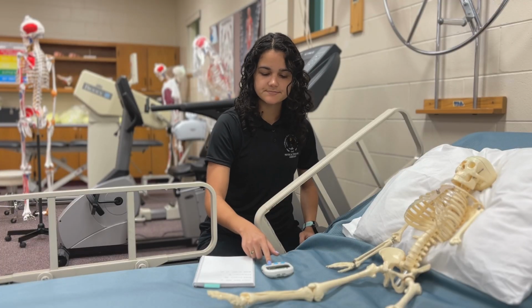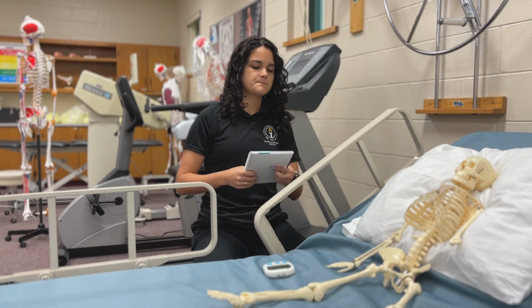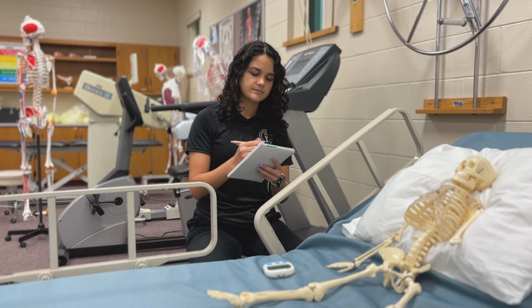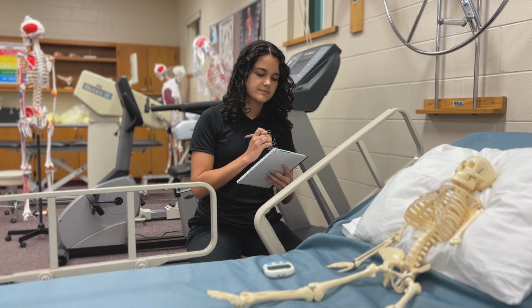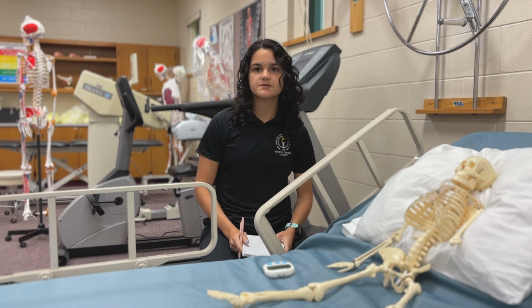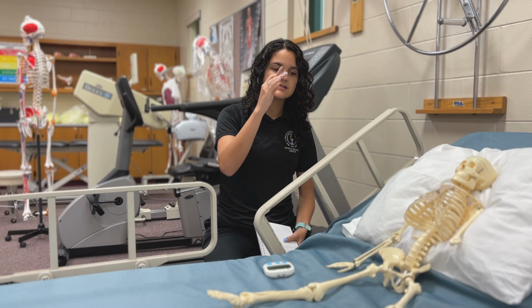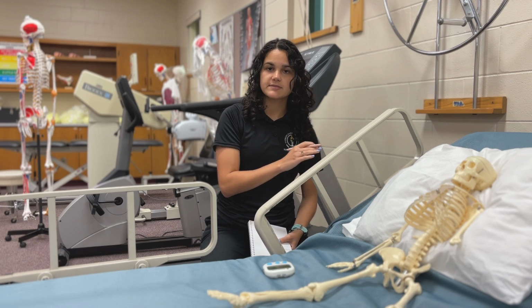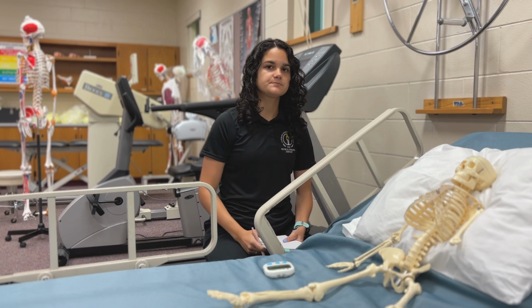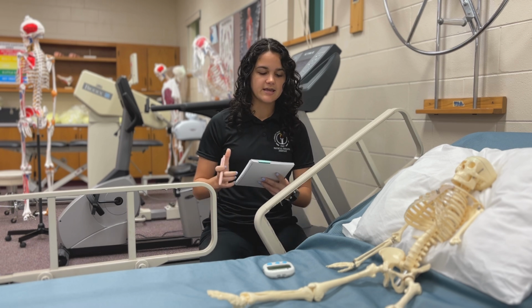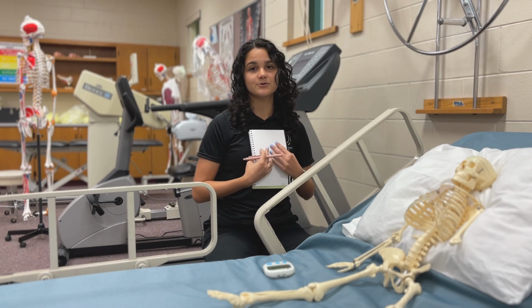okay, Mr. Skella. To measure one respiration, you are looking for the rise and fall of the chest. That would make one respiration. So Mr. Skella here, he had a total of 0 respirations.